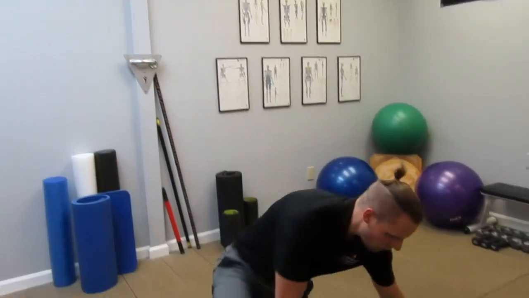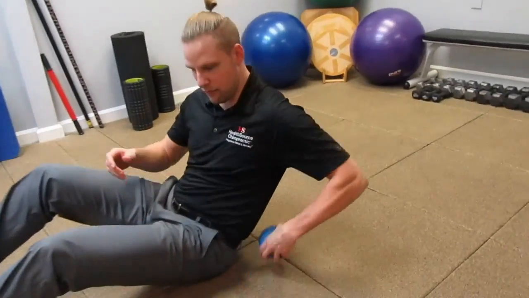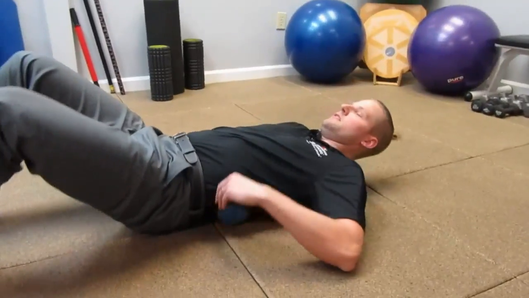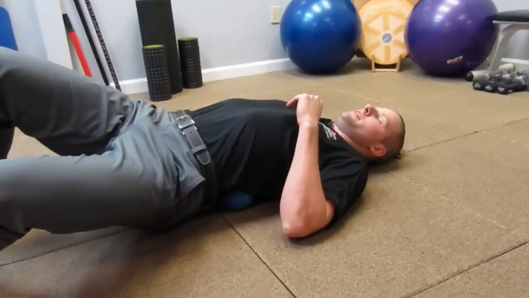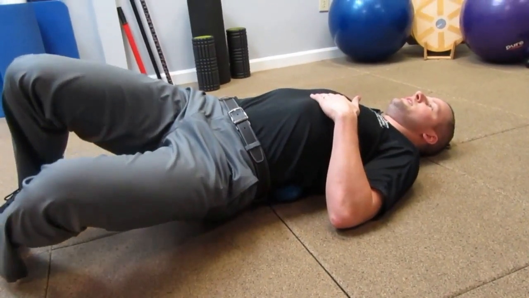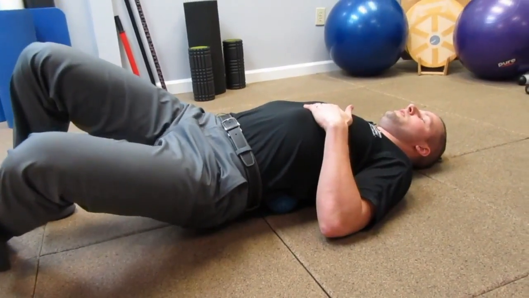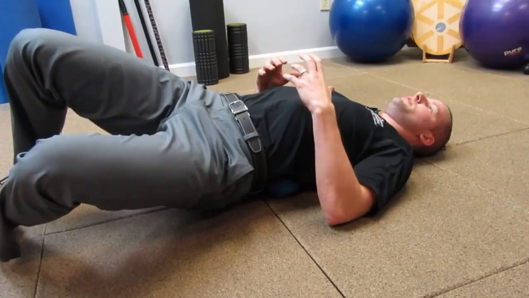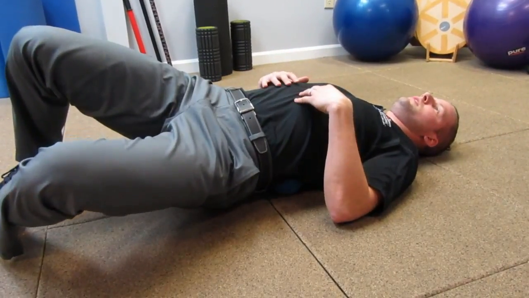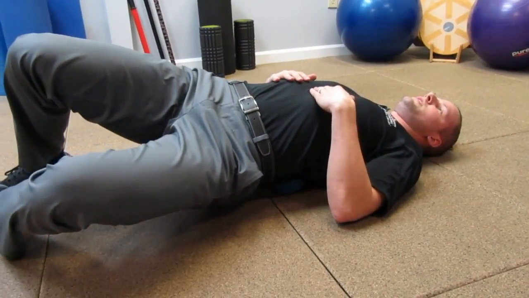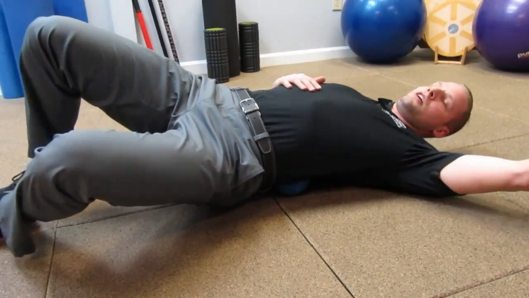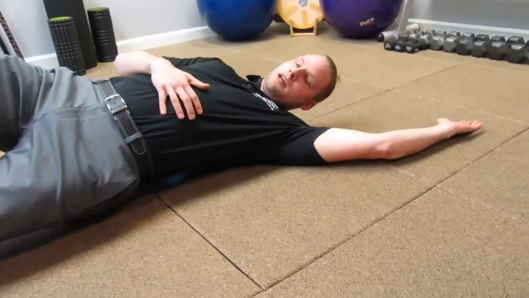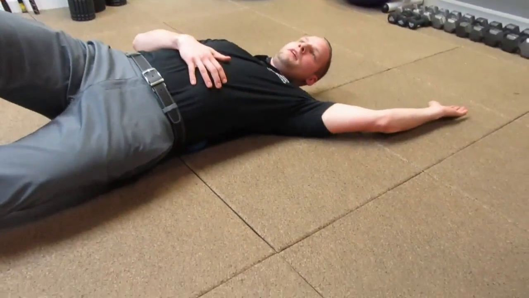I'm going to show you going on your back, placing that ball right in between that space, and then rotating up onto that side, oscillating side to side over the ball, breathing in and exhaling out, getting deeper and deeper into that tissue because it's a very deep muscle, and going side to side. Also extending your arm up overhead, lengthening that bottom leg, opening up that space.